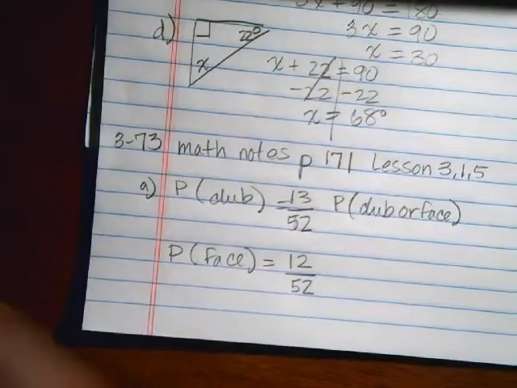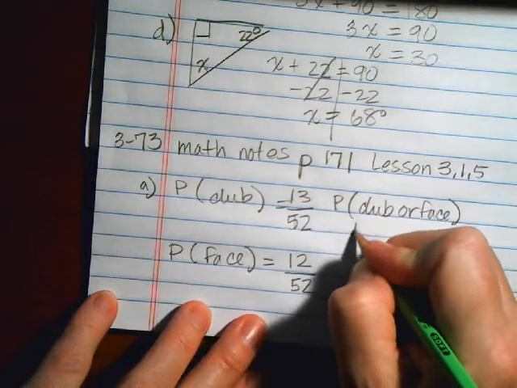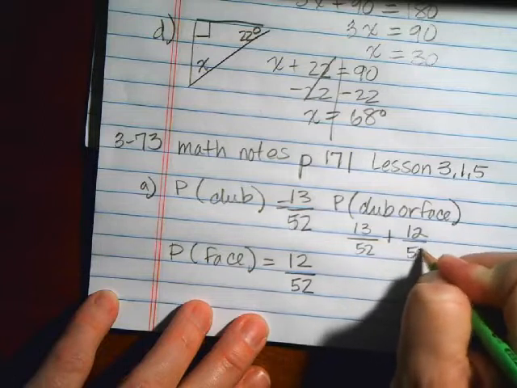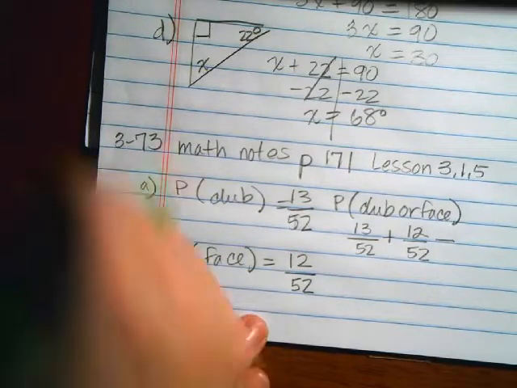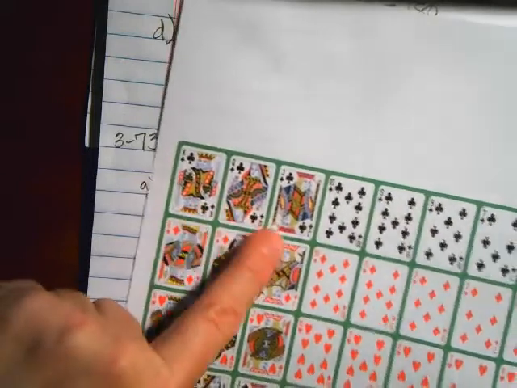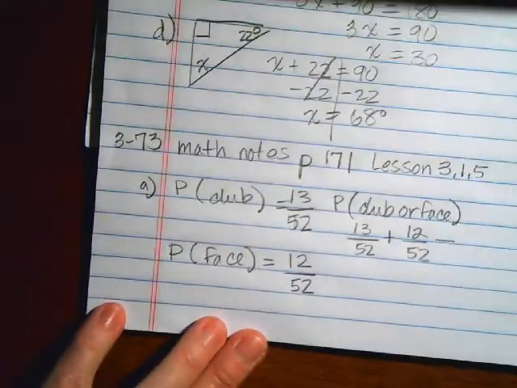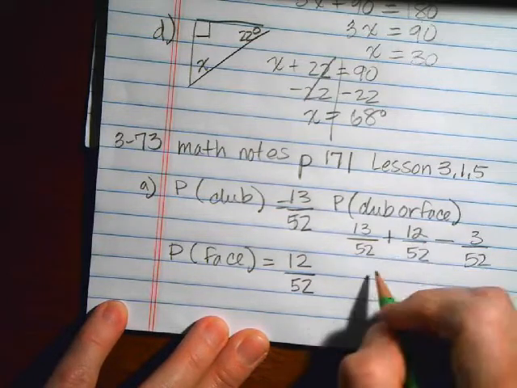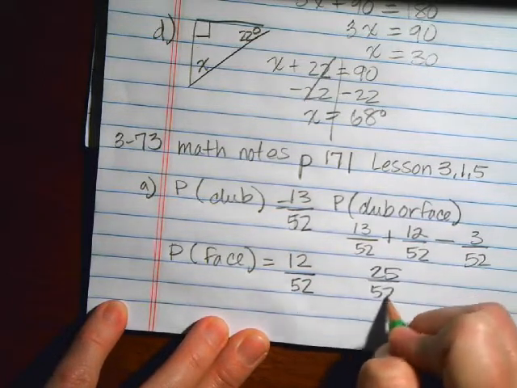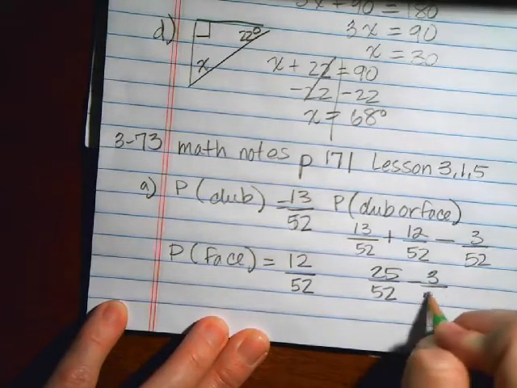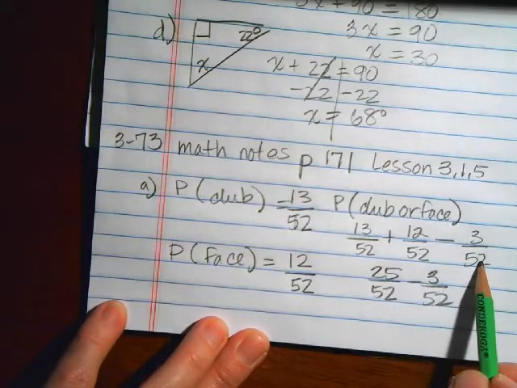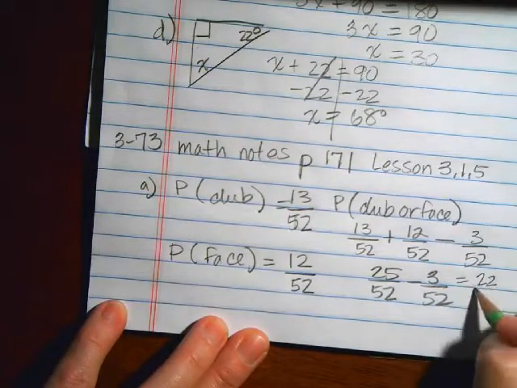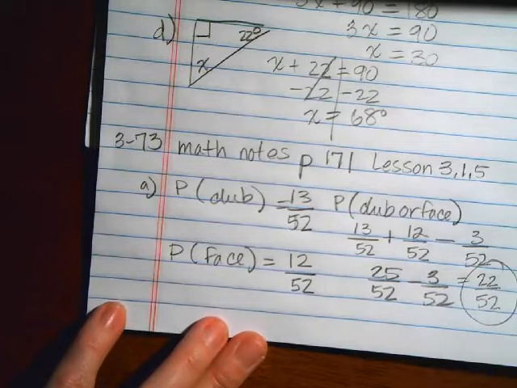So that would be 13 over 52 plus 12 over 52 minus the 3 that were the intersection of those, so minus 3 over 52. 13 over 52 plus 12 over 52 is 25 over 52 minus 3 over 52. Remember, when the denominator is the same, we don't need to worry about anything, just add or subtract our numerators. So our final answer is 22 over 52.